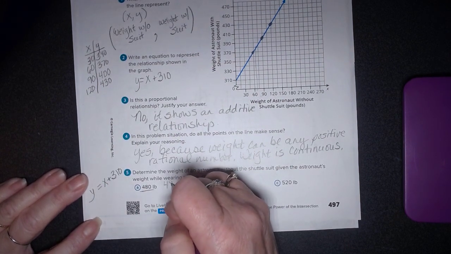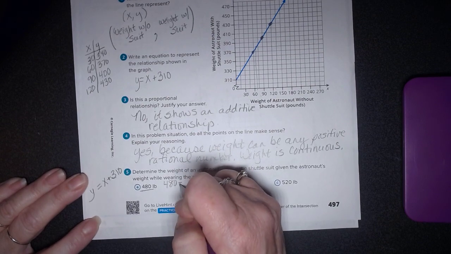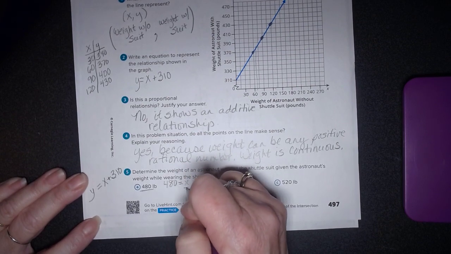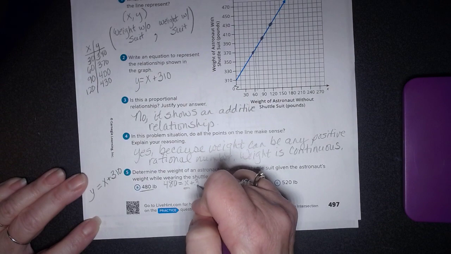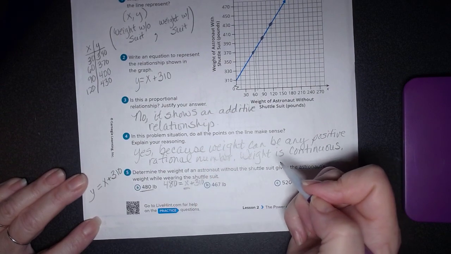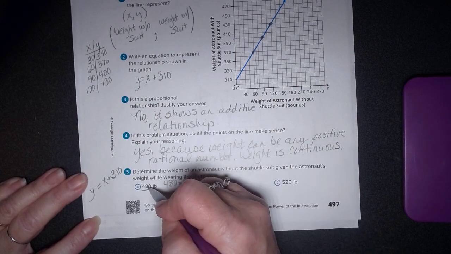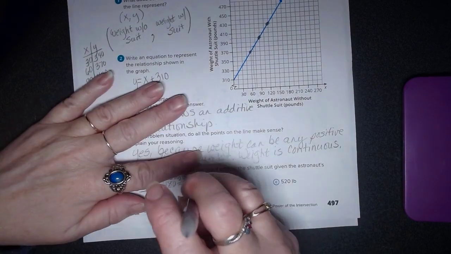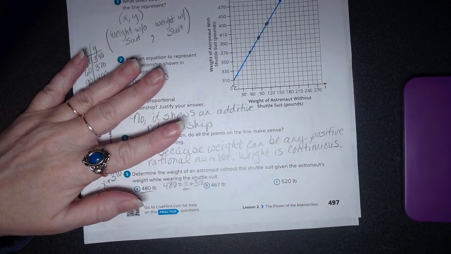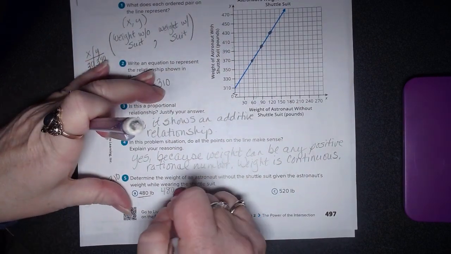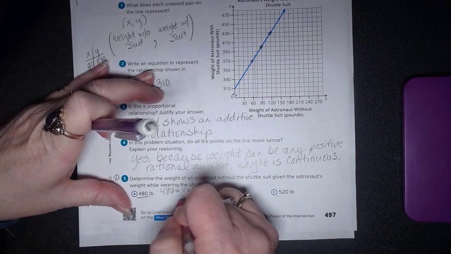So this one we would have the 480 is what they weigh with it. We're looking for this right here, their weight plus the 310. So this is one where you guys can probably see pretty easily that we just need to subtract 310 from each side. I'm going to erase my underline under the X so I can show you algebraically how that works.